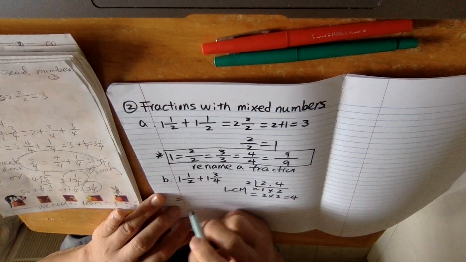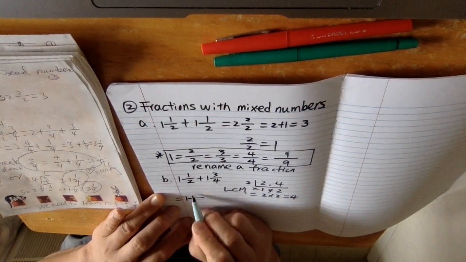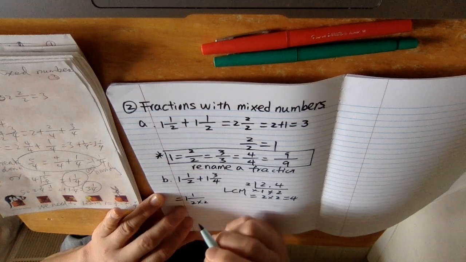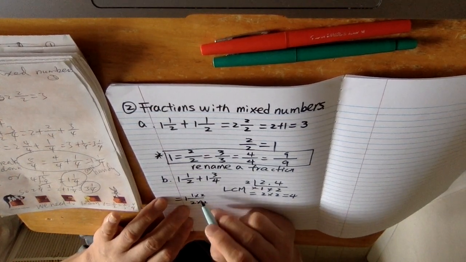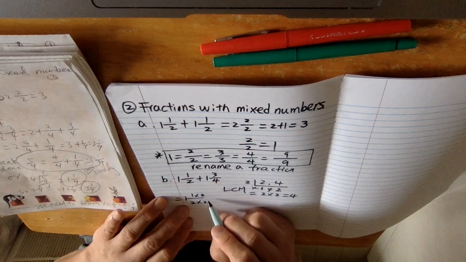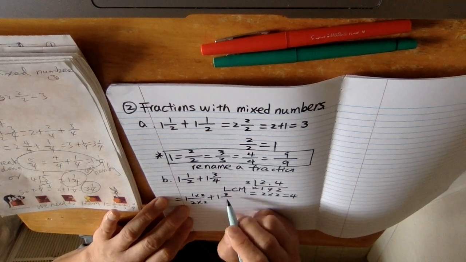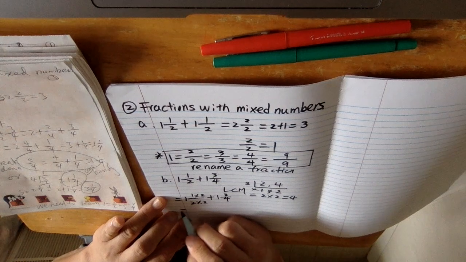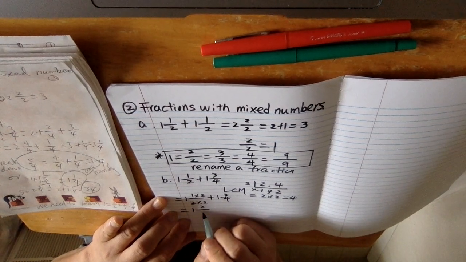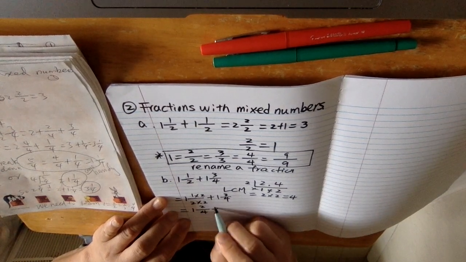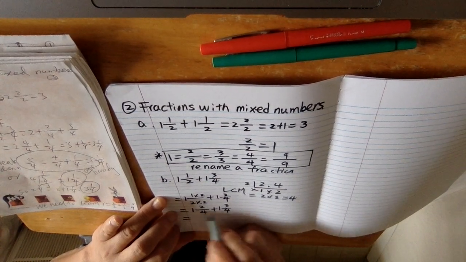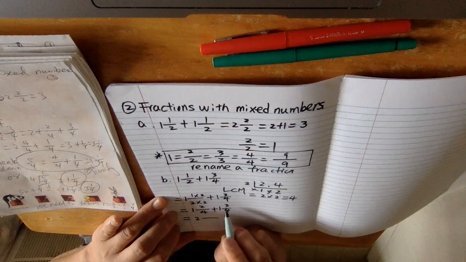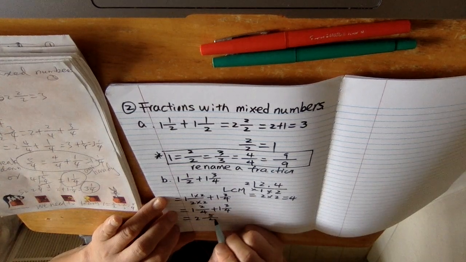So we're going to have 2 times 2 is 4, and 1 times 2 also. Make sure when you multiply the denominator you also multiply the numerator. So we have 1 3/4. Now we have 1 and 2/4 plus 1 and 3/4. We add them together. 1 plus 1 is 2. 2 plus 3 is 5 over 4.